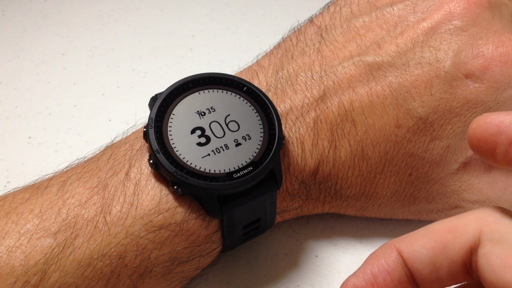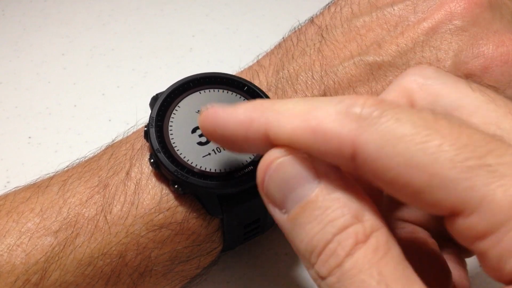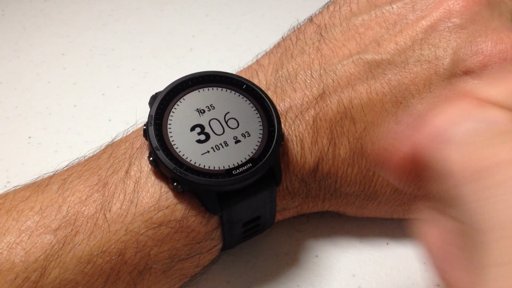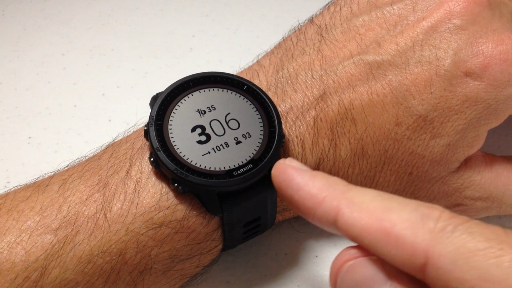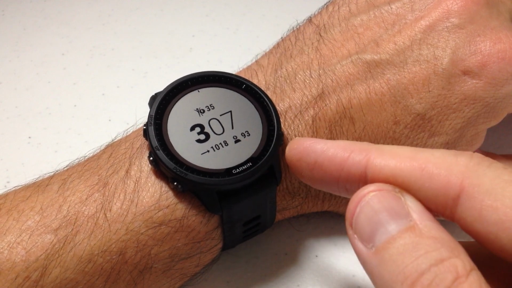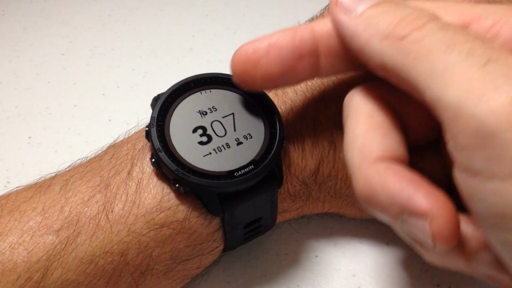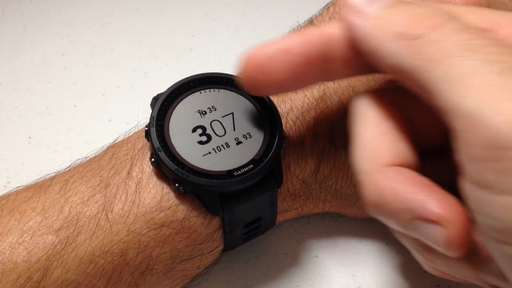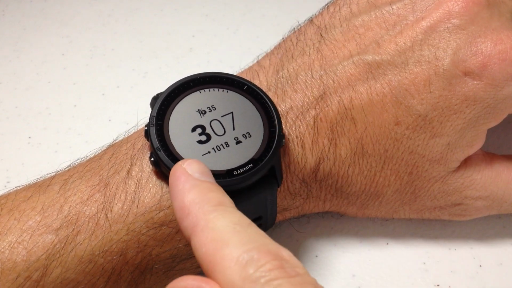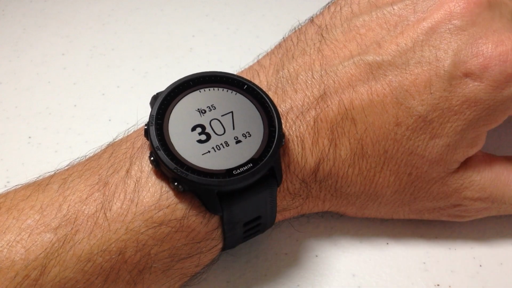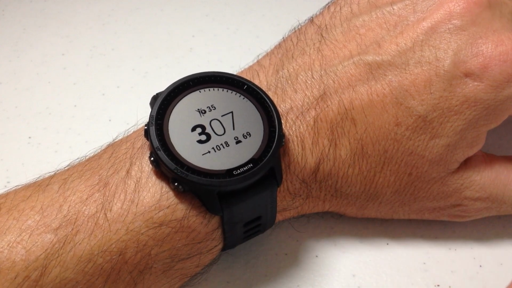The odd thing about the respiration is it's one of the values that I have yet to find available as a data field on your watch face, at least the delivered ones by Garmin. I have not found it. You can see I've got my body battery up here, I've got my stress down here, I've got my barometric pressure. Respiration I've yet to find available here.